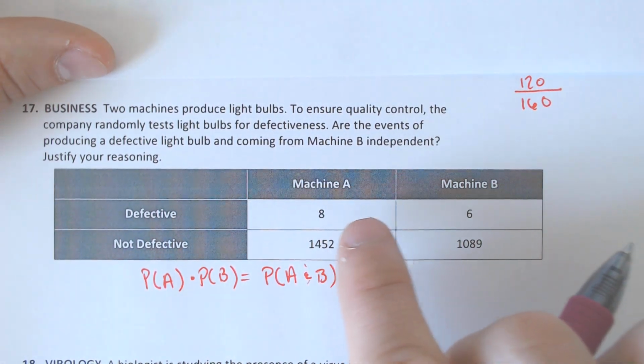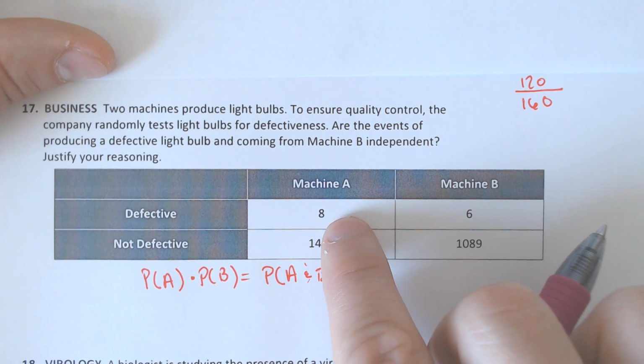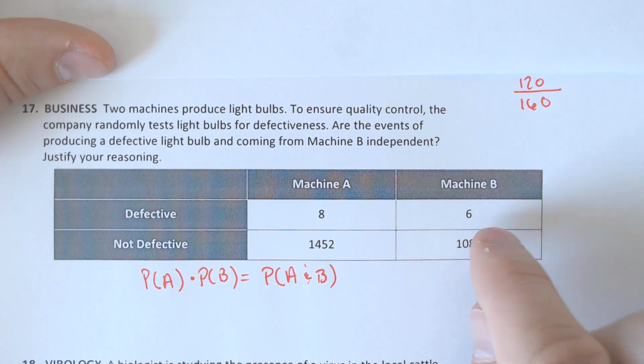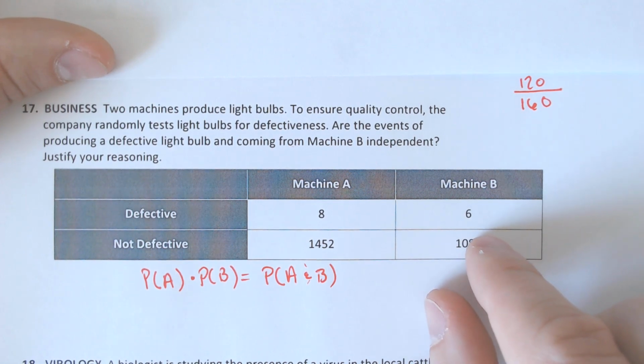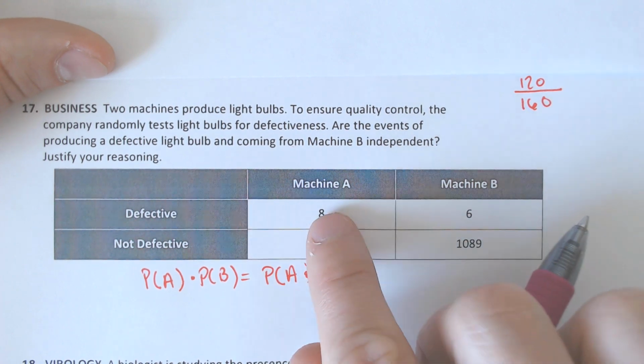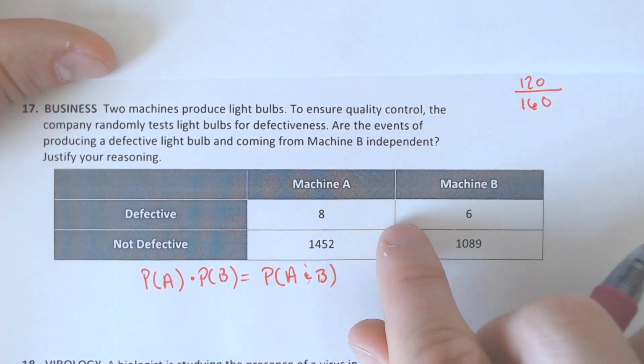And you can look and be like, well, there are defective light bulbs in machine A, and there are defective light bulbs in machine B. So is just being made from machine B going to guarantee that you're a defective light bulb? No, you could have been a defective light bulb from machine A. So these are not really dependent on each other.